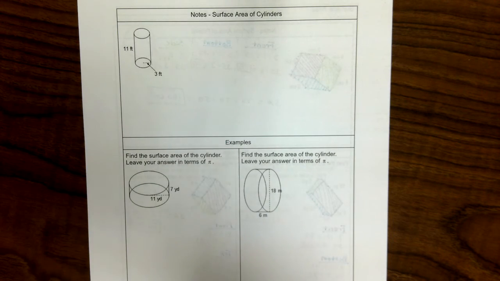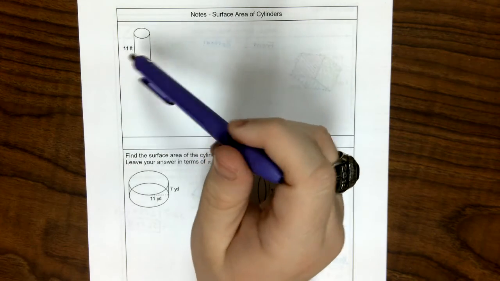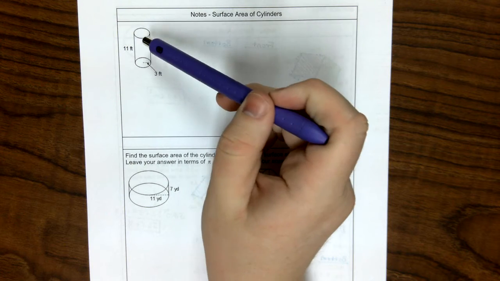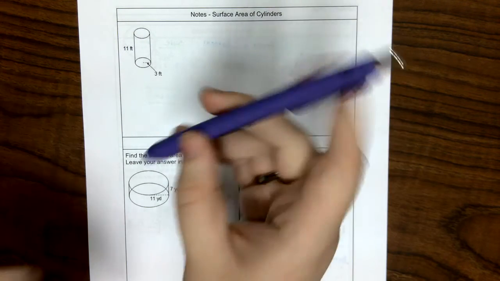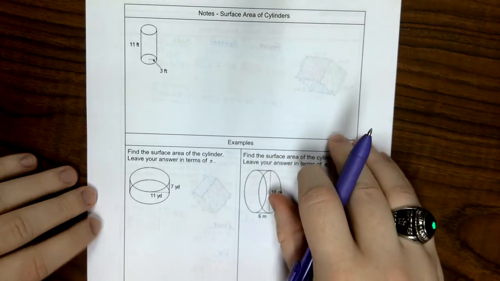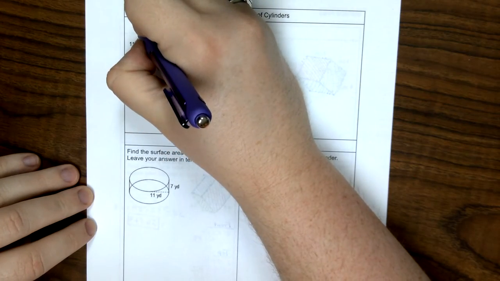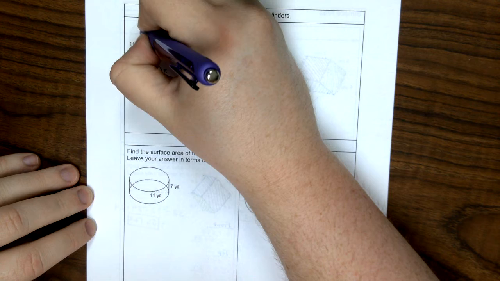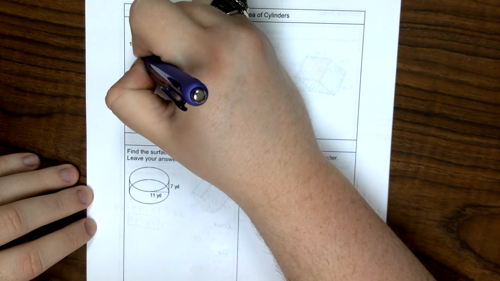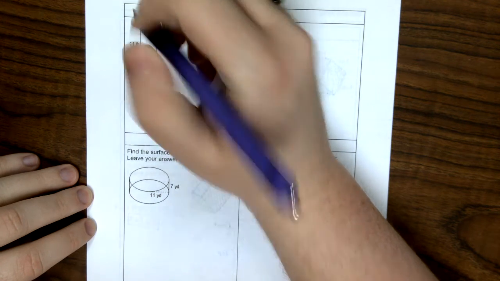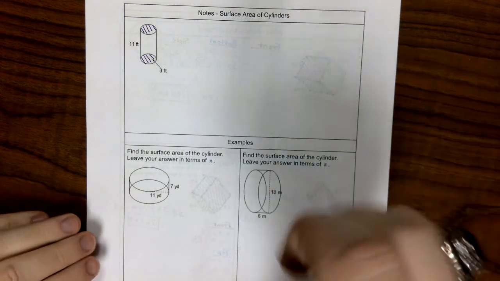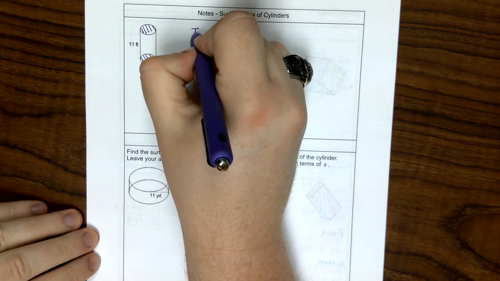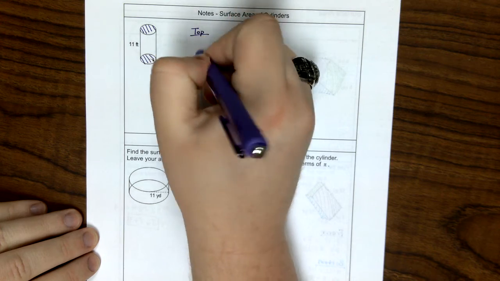Now, I'll go ahead and say this, because it's a cylinder, we use circles, and that means pi is involved. I'll talk about that in a minute. So on a cylinder, you've got this top circle and bottom circle, so we have to find those areas. We'll do what I did earlier: we'll do the top, and then we'll double it to get the bottom.